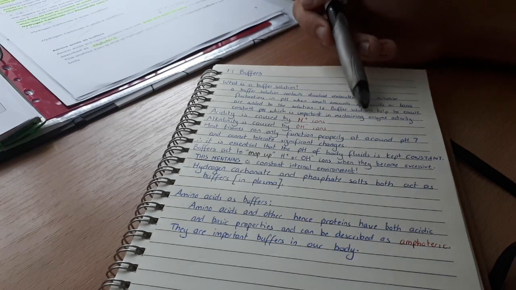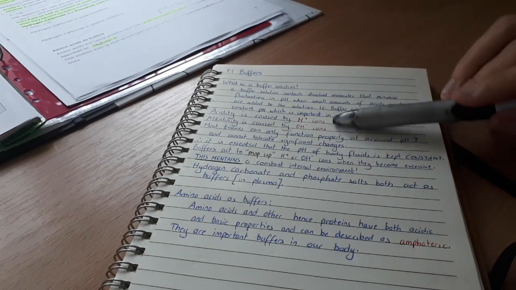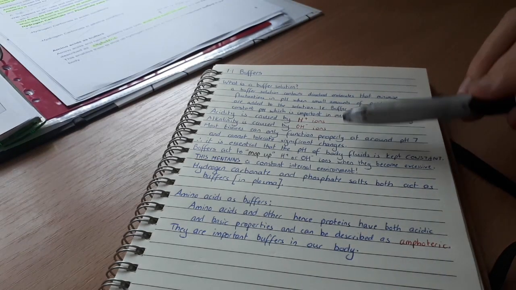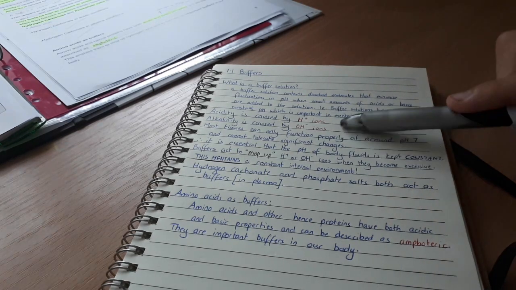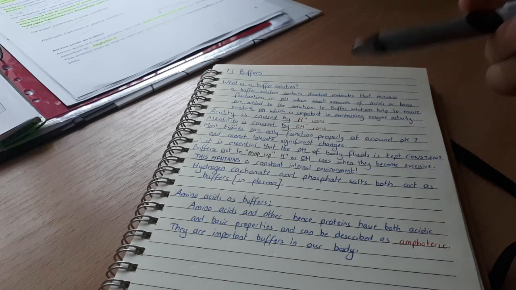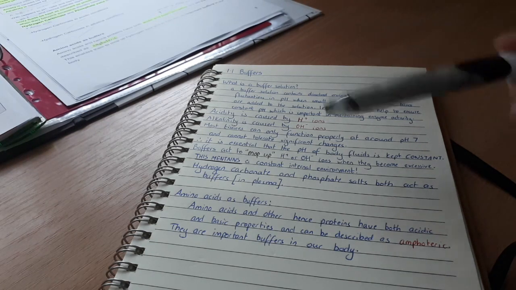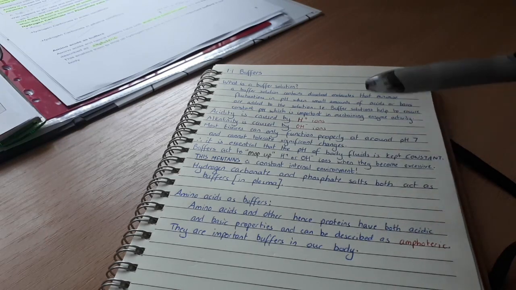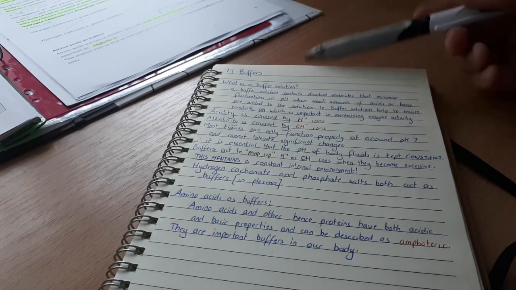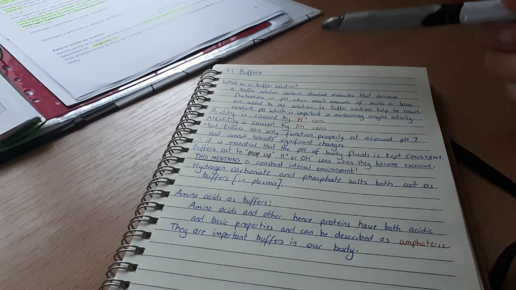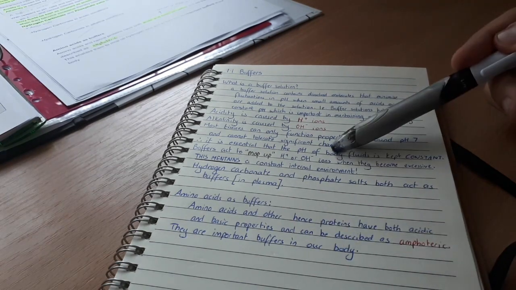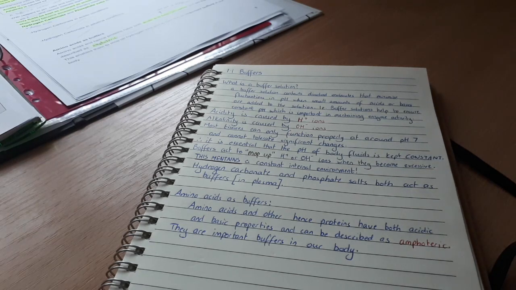Then I have the definition here, which then I've got some background information of acidity and alkalinity being caused by their appropriate ions, and some facts just about why buffers have to exist. And then hydrogen carbonate and phosphate salts are both buffers in blood plasma, and then I've got a short section about amino acids as buffers. So that's all I will actually do for that page. That's all I need to know according to my teacher so far.